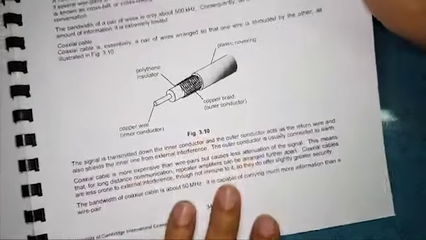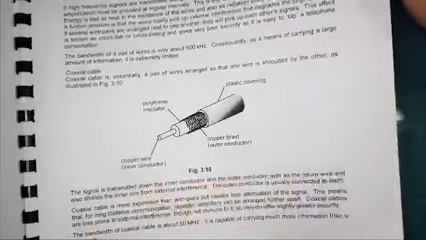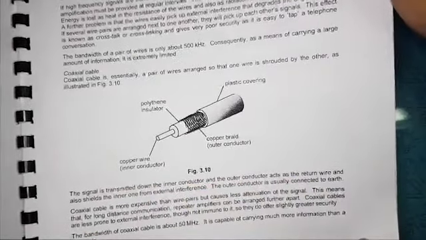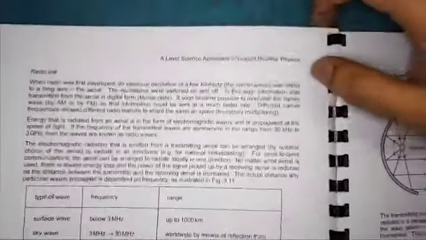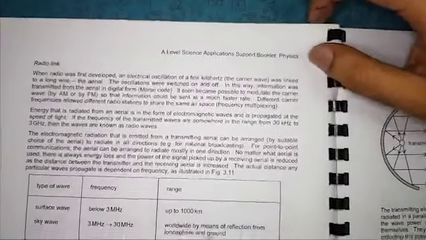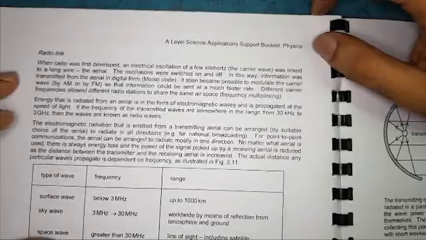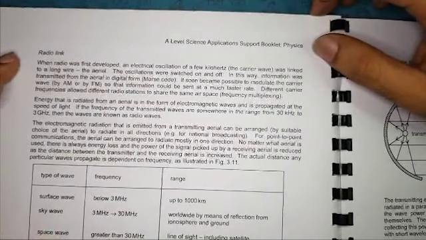And that's the advantage of using coaxial cables. Expensive though. Well, slightly more expensive than wire pairs, yes, but it's worth it. Then we have basically radio links. Radio links are within a certain frequency. This is where we use our AM and FM signals.